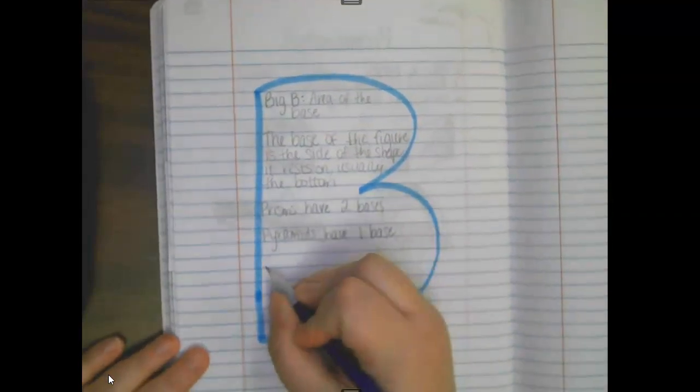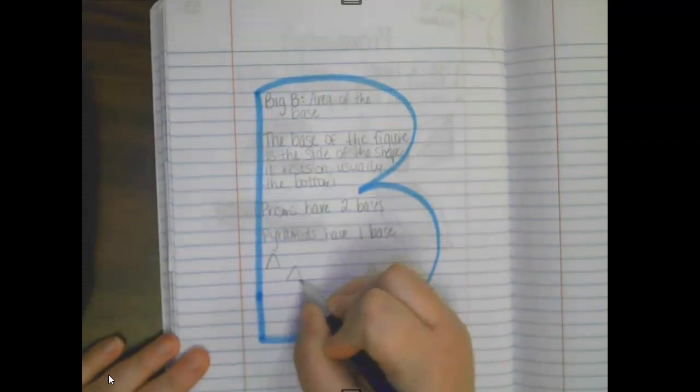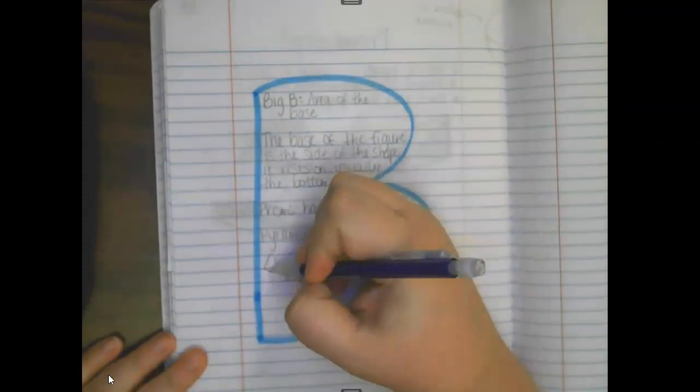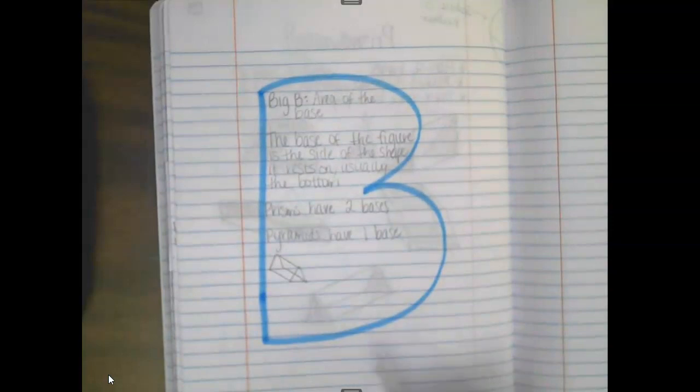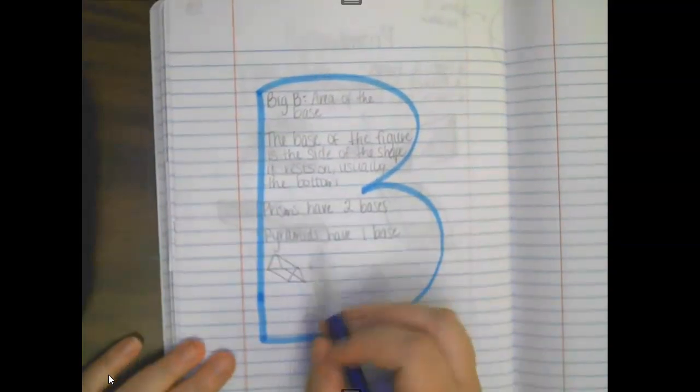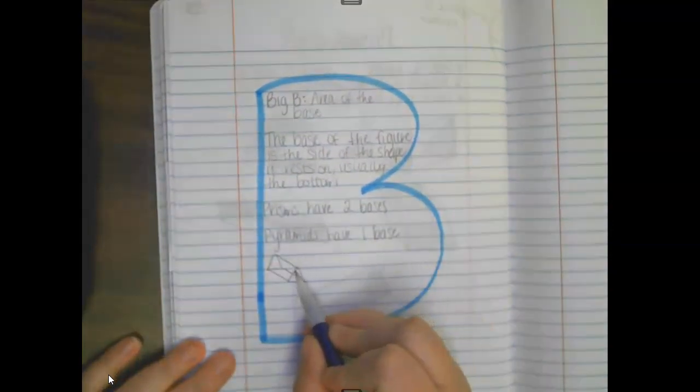So, I want you to draw a triangle, a triangular prism. So two triangles, and then connect the points. We did this the other day, or maybe yesterday. The base is the side that it rests on, usually bottom.